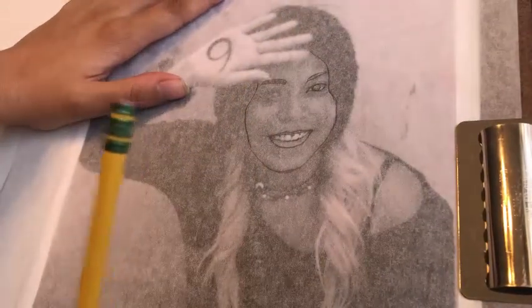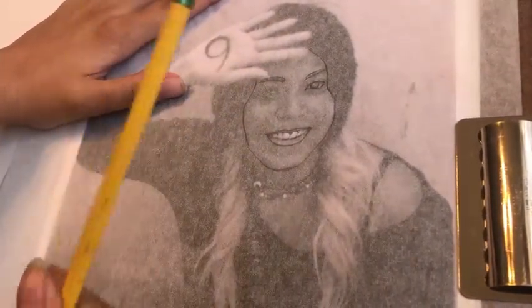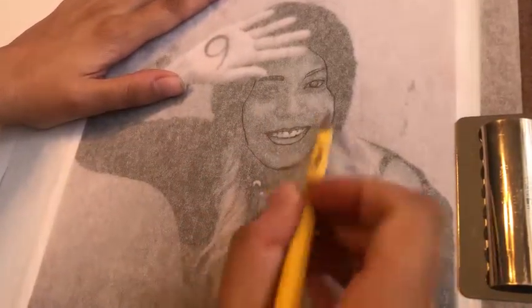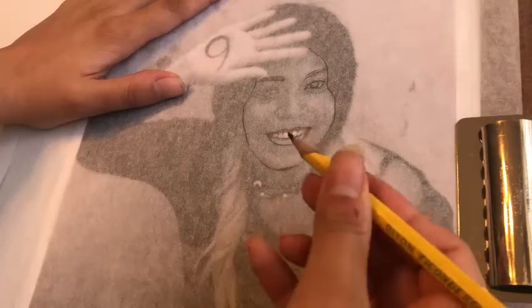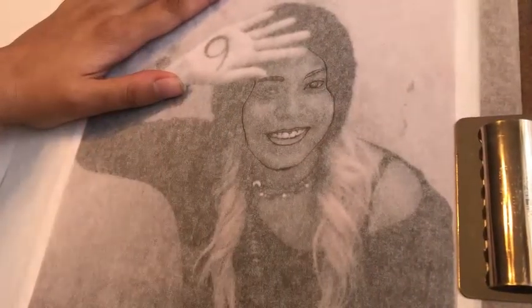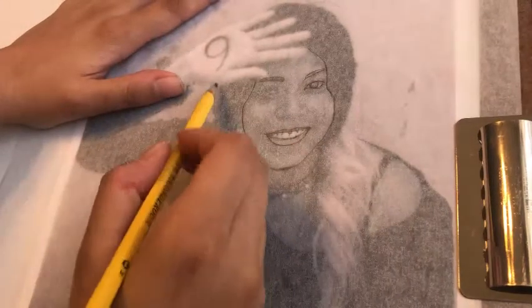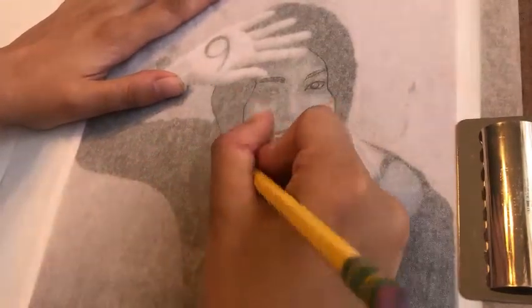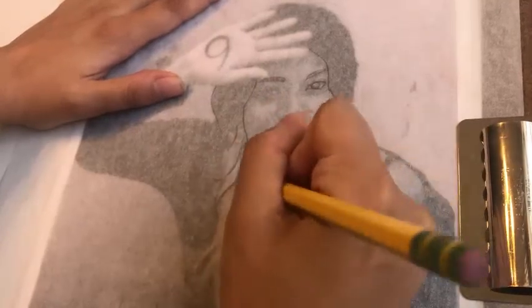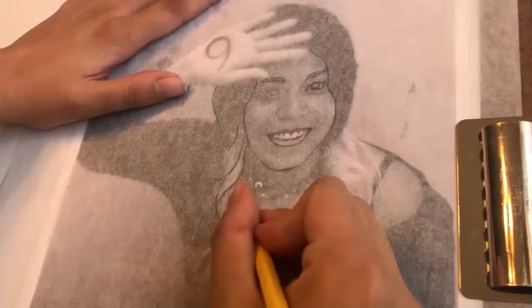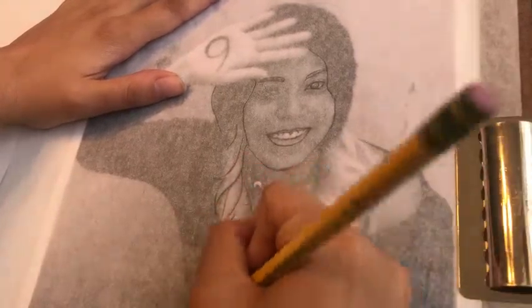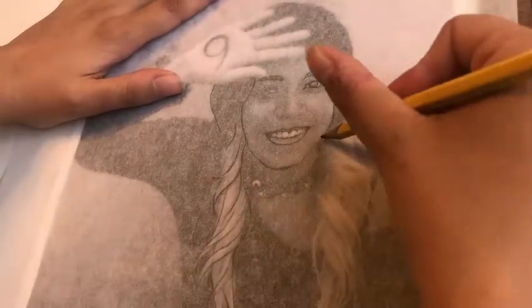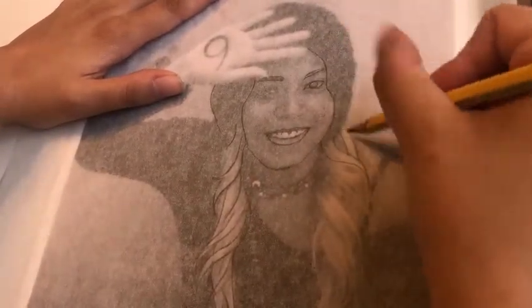And another thing, if you're following along, I did forget to mention: when you're drawing, make sure that you are pressing your pencil really hard onto your tracing paper, because we're going to use the graphite from the pencil to transfer the image onto your final paper. So that's one of the other things about tracing your image. I know sometimes we don't feel confident drawing from a reference picture, but honestly, if you just focus on the lines, it should come out fine.